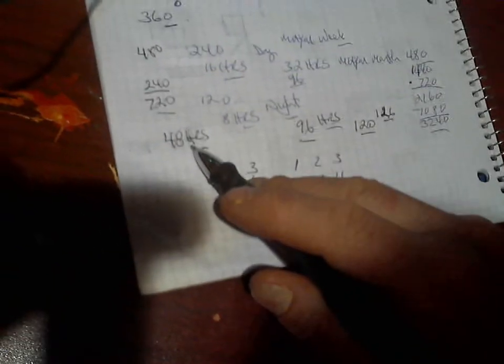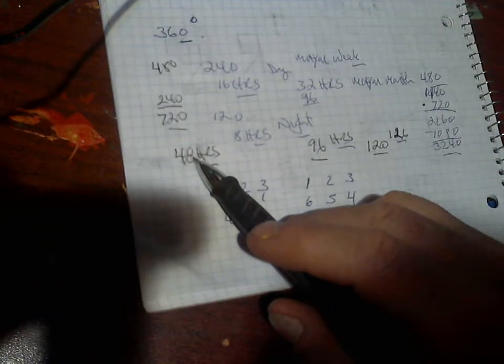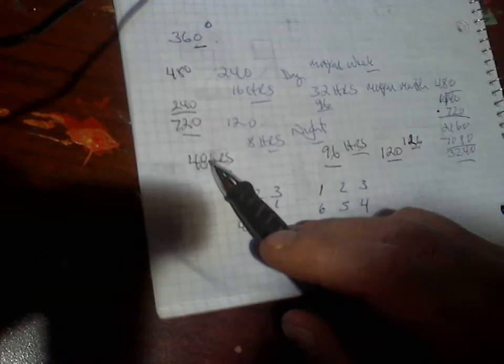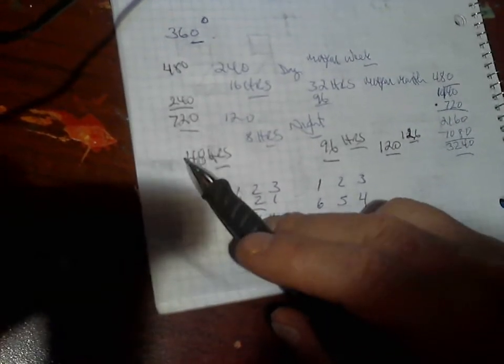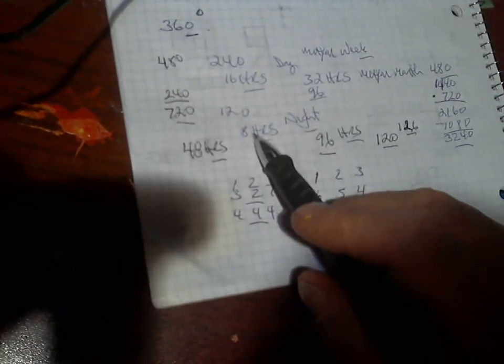96 hours. 48 will get you 400. 720 times 2 is 1440. Let's do it again. 48 hours. Okay? 48 hours. Every 6 hours is 360 degrees. Why? 6 times 60 is 360. So every 6 hours, you would get a total of 8 days. This would now create a total of 8 days.